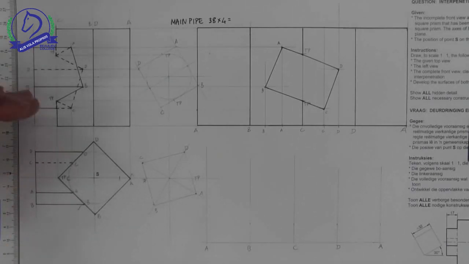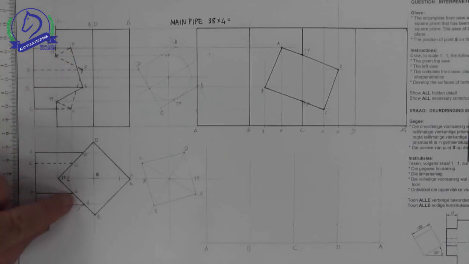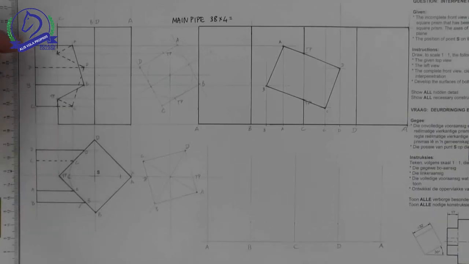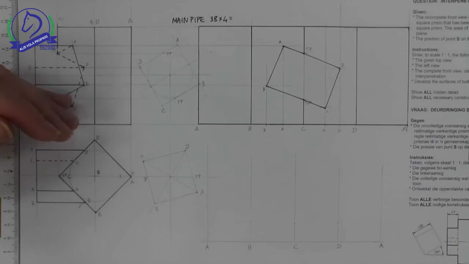With this drawing, the branch pipe is parallel to the base of the shape, which means that the length of A in the front view is actually the same length of A in the top view. So in this situation, you can take the measurement of either of the views. The problem only comes in when we have a tilted branch pipe.